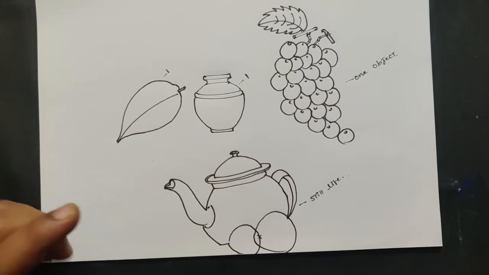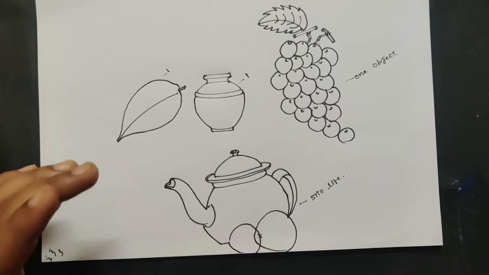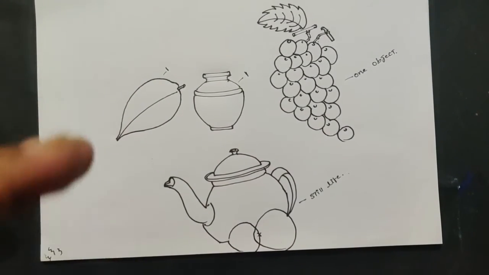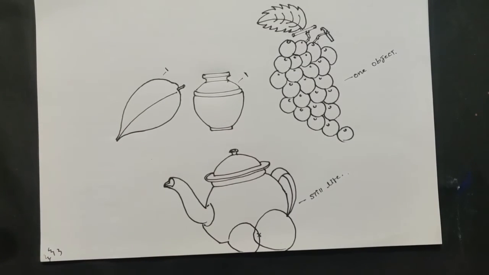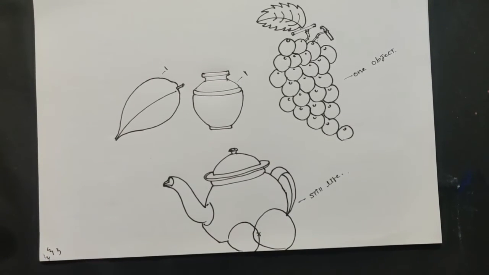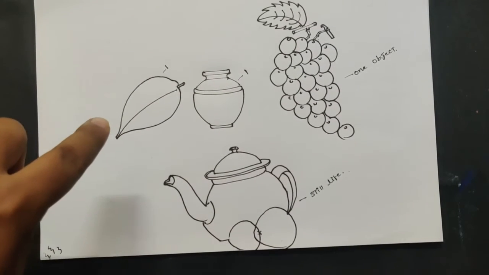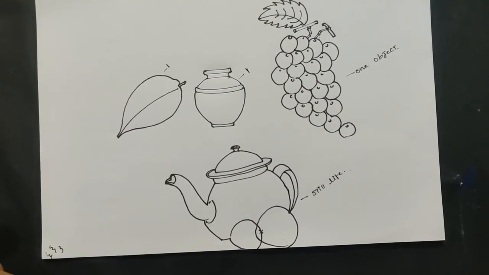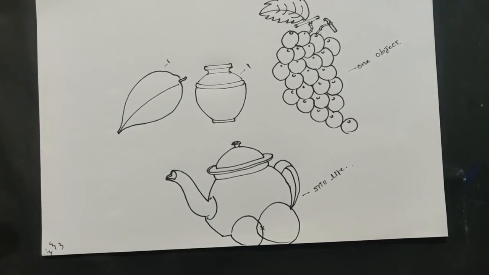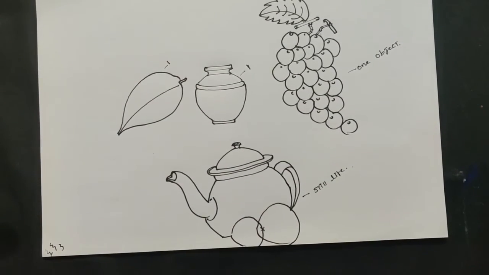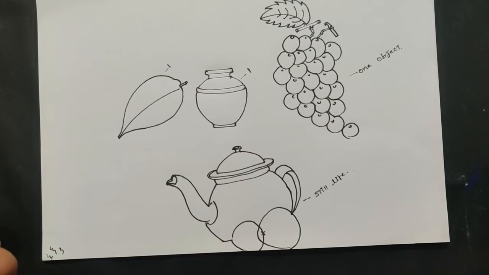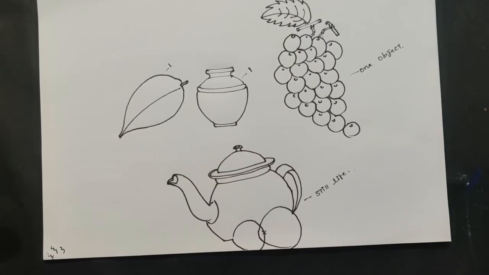So arrange it. If the teapot is big, what is bigger than the teapot here? The pot. Please keep the pot at the back. In front of the pot you keep the teapot. In front of the teapot you keep the grapes, and I think the leaf is not needed. The leaf is only for the grapes. Arrange these two oranges in front of the grapes. Then I will show you, for these same drawings, how to do the coloring with mixed medium.